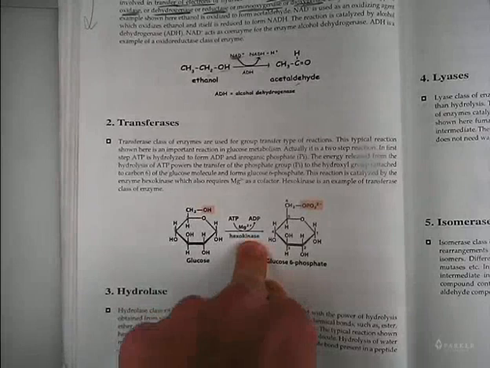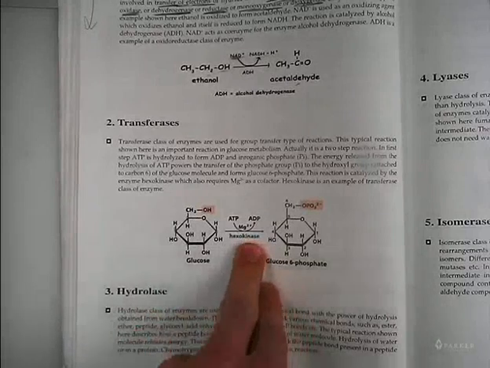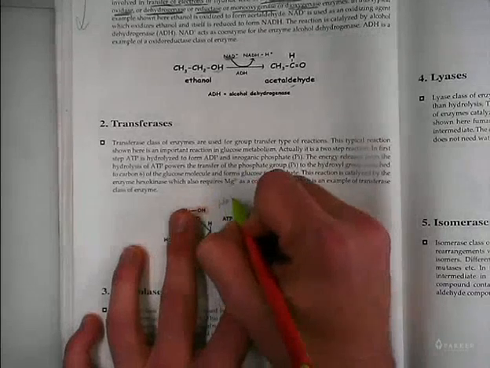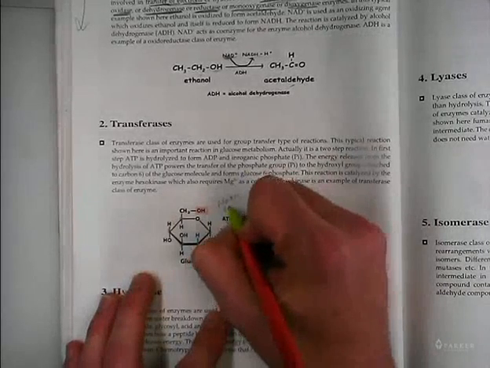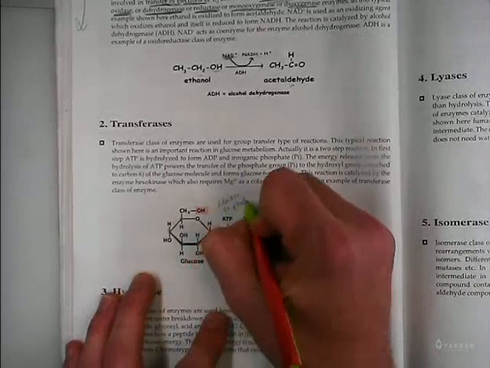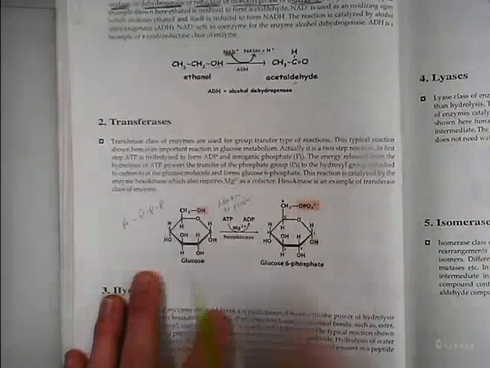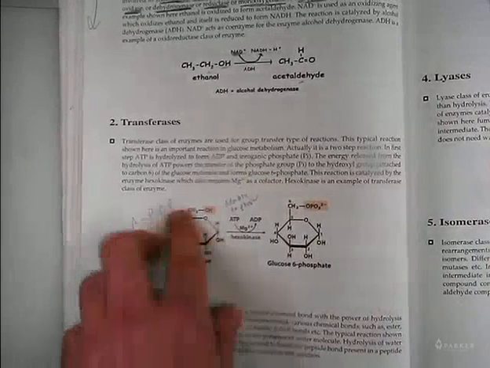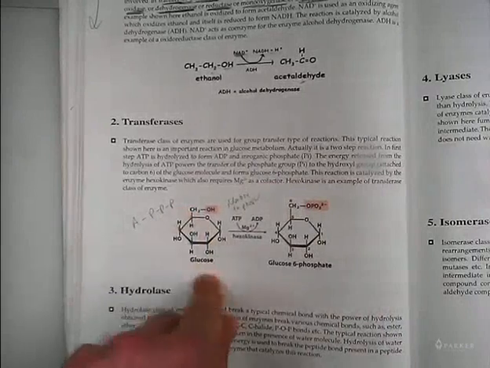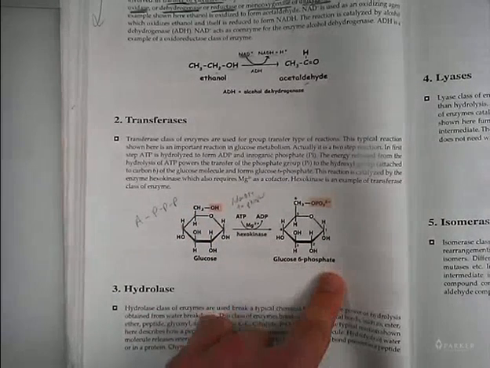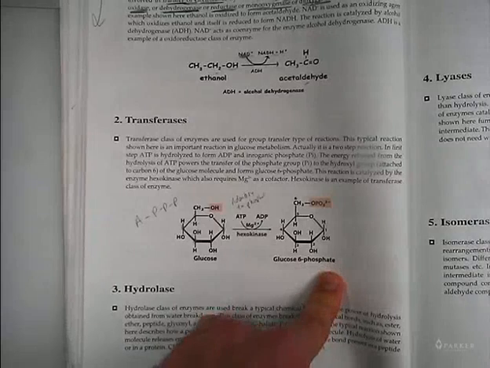Kinase, meaning transfer of a phosphate group. So it's taking this ATP, which is our energy, adenosine triphosphate is what that means. So it's just A, phosphate, phosphate, phosphate. There's 3 of them. It's taking one of those phosphates and putting it onto glucose, making it glucose 6-phosphate. And the 6 just means to put it on the 6th carbon. We'll get more specific on that later.